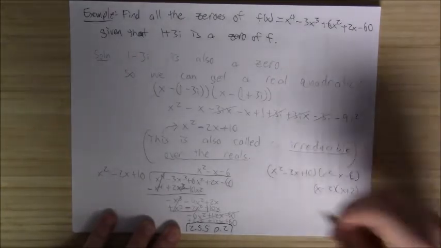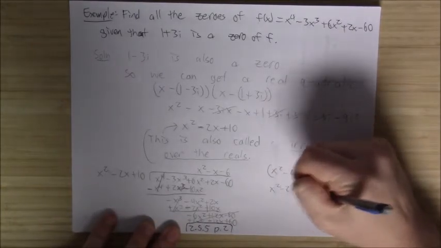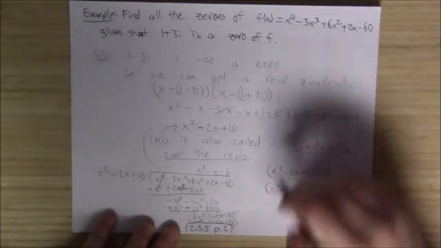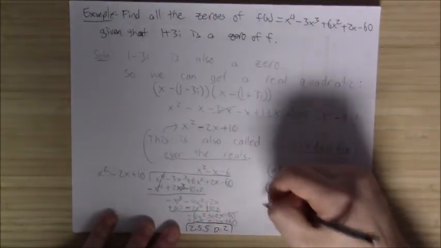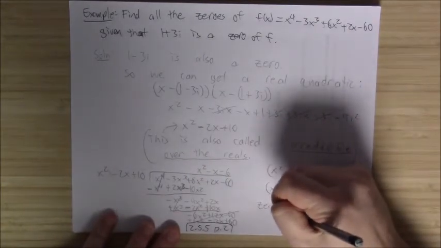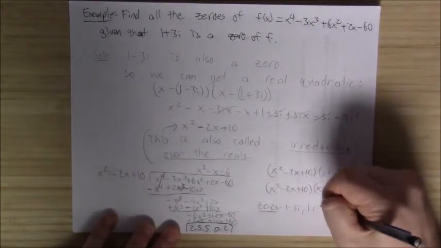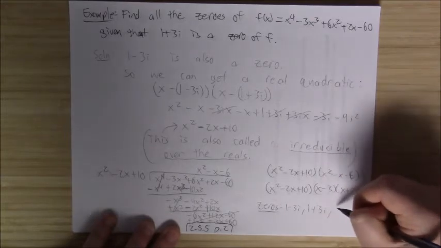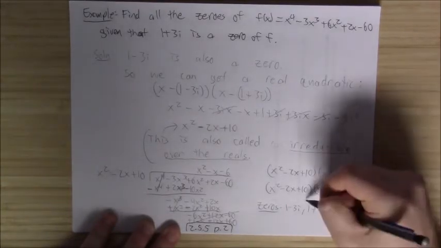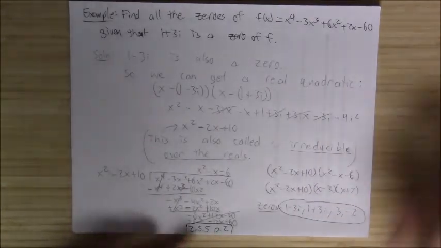So here we have x squared minus 2x plus 10, which means all of our zeros are in fact 1 minus 3i, 1 plus 3i, 3, and negative 2. So there you go.